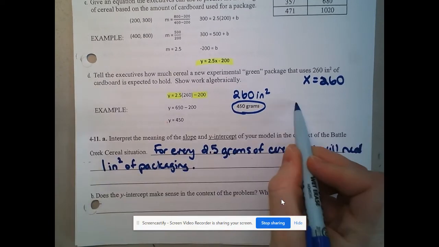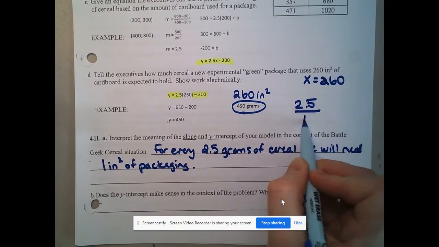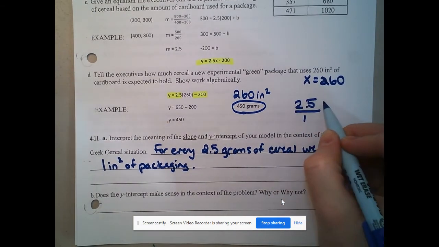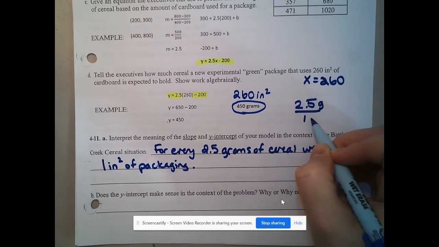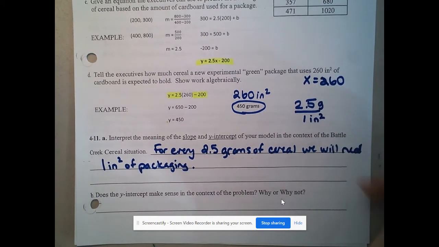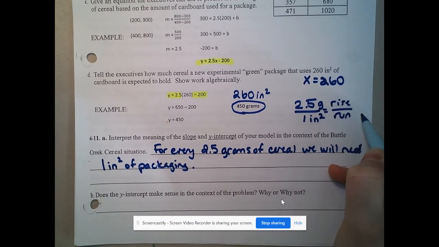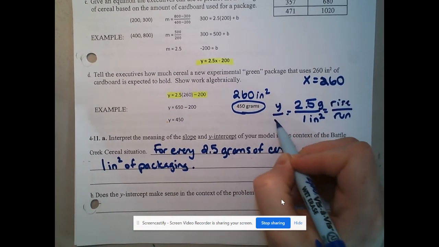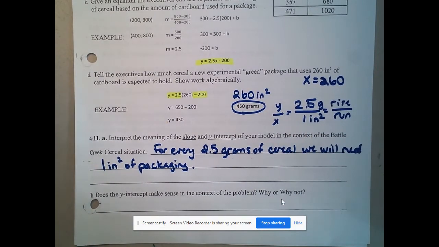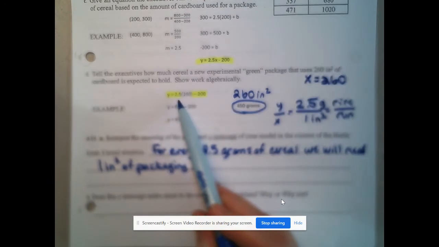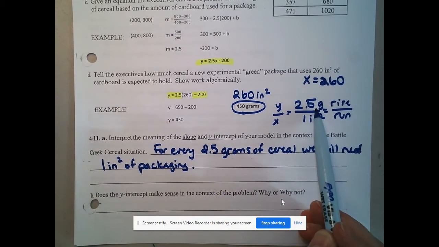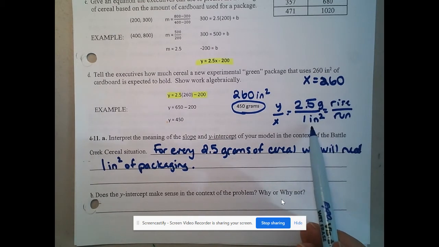And I've got that because the slope is 2.5, or 2.5 over 1. So that's 2.5 grams for every 1 square inch. That's my rise over my run, or you can say it's your y-axis over your x-axis. So the slope is 2.5. For every 2.5 grams on the y-axis, we would need 1 square inch from the x-axis.